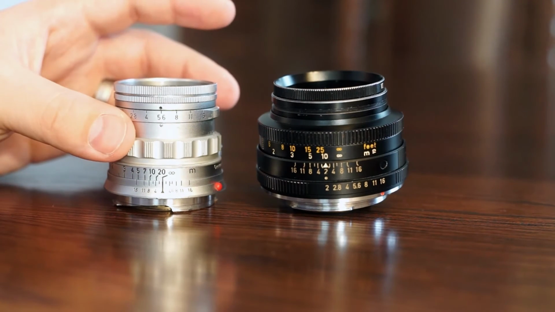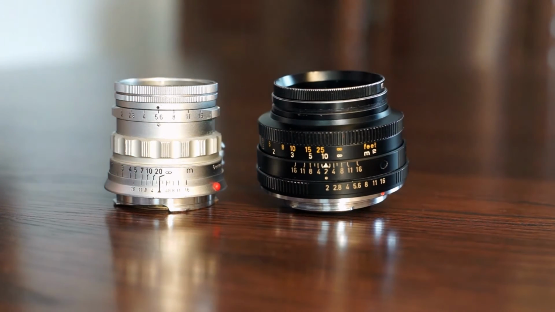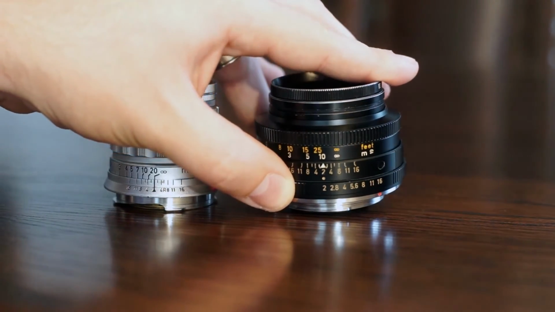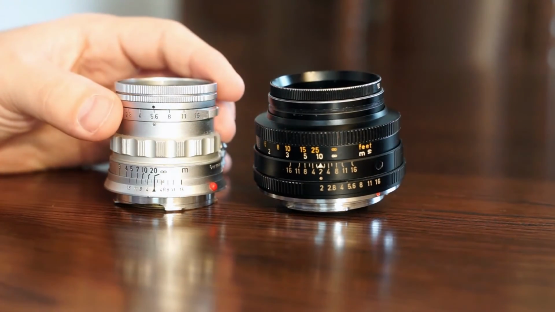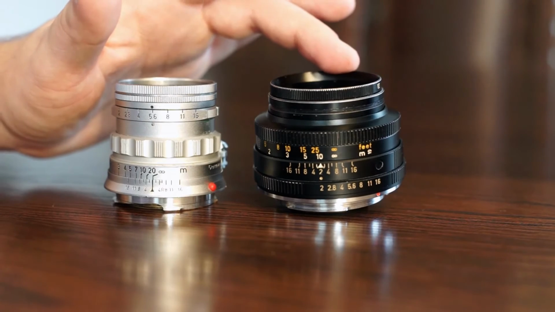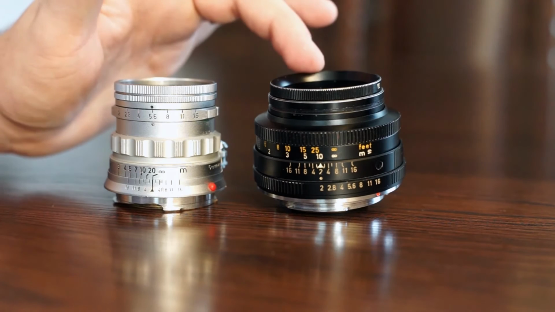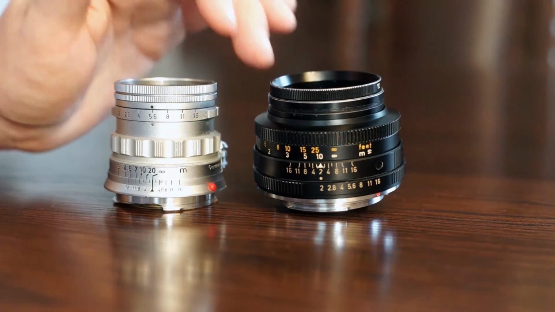But there are quite a lot of moments where the R lens is better. With the R lens, you can do half steps in the aperture, which is quite a unique feature, and many love it. You can control this lens precisely here, and that's not just with the aperture, it is also with the focus.